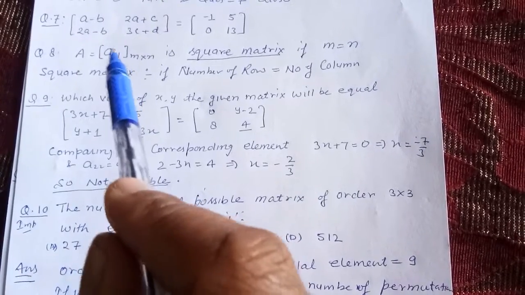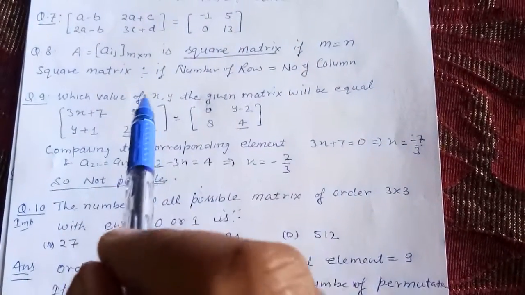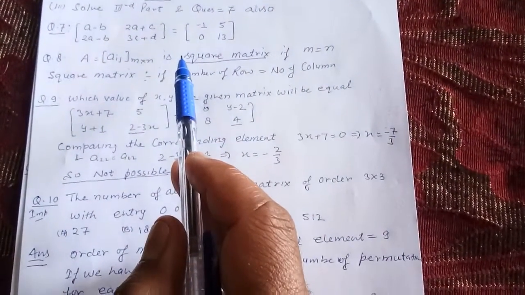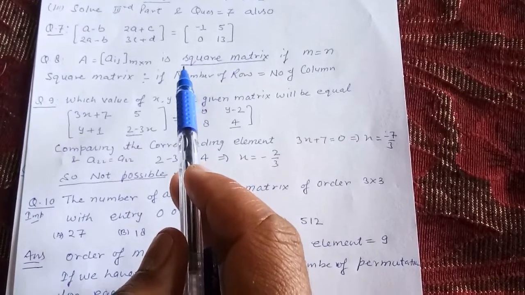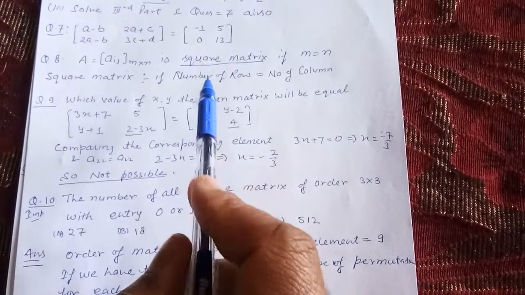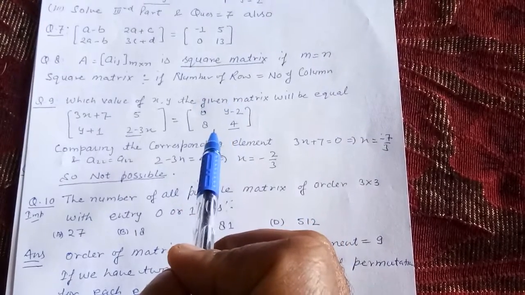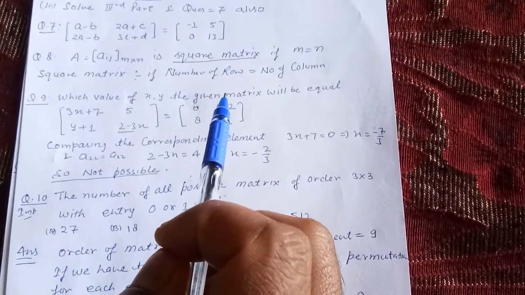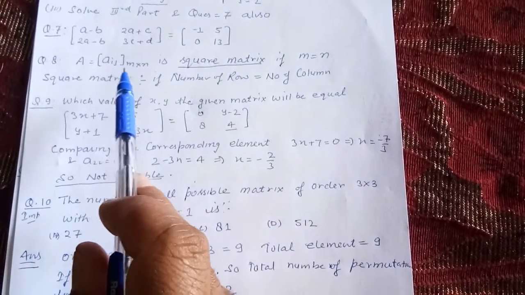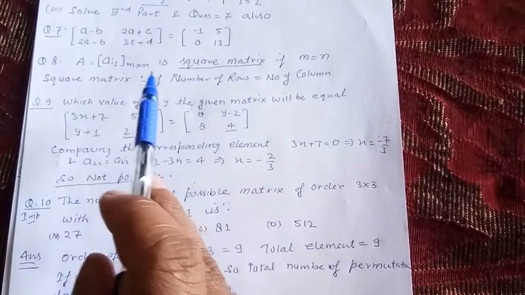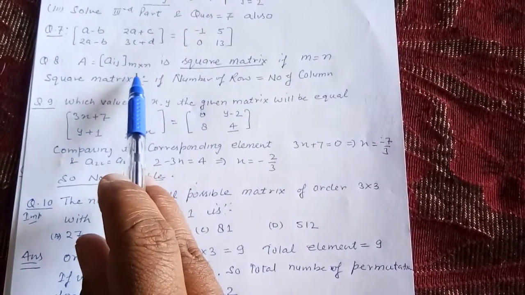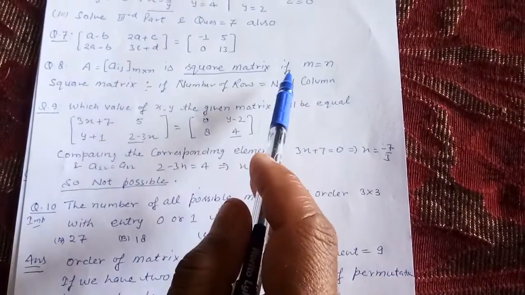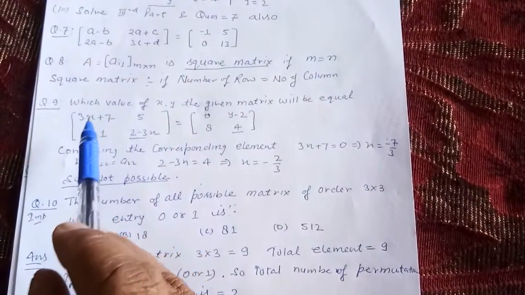See, first of all you should know about the square matrix. A matrix is called a square matrix if the number of rows and number of columns are equal. If in a matrix the number of rows and number of columns are equal, then it is called a square matrix, right? So A = [a_ij] m into n is a square matrix when the number of rows and number of columns are equal, meaning if m and n both are equal, that will be a square matrix. So m equals n, right.